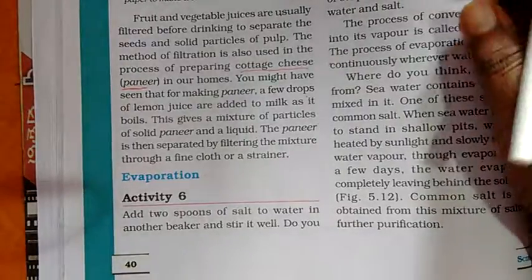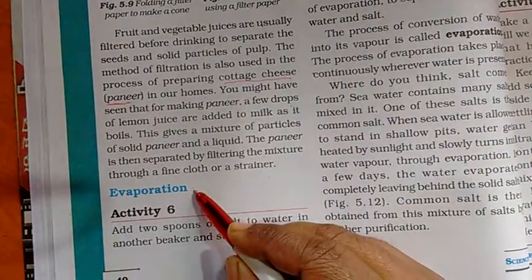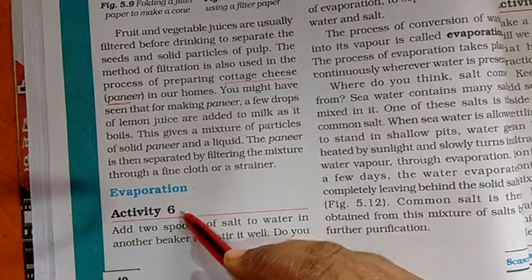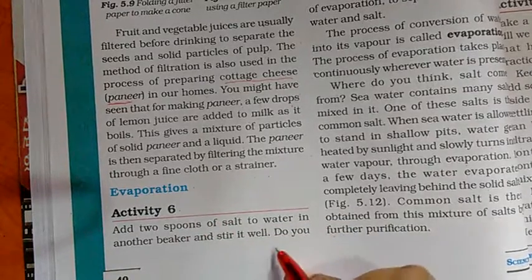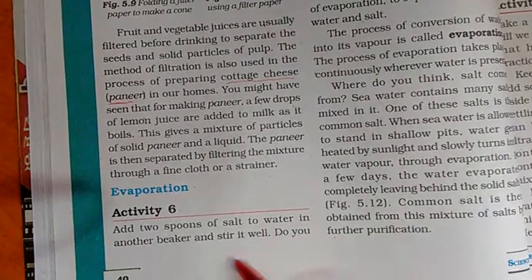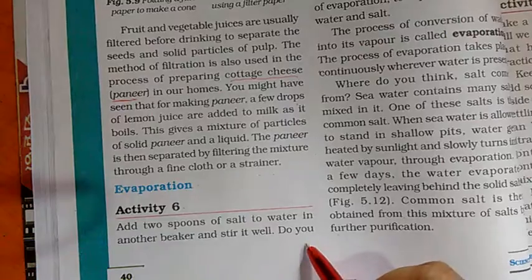So I'm again with the chapter separation of substances, and the next method of separating substances is evaporation. Now let's come to activity 6. Activity 6 is given: add 2 spoons of salt to water in another beaker and stir it well.